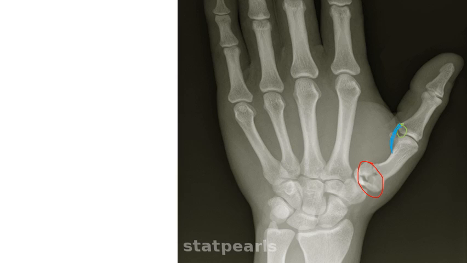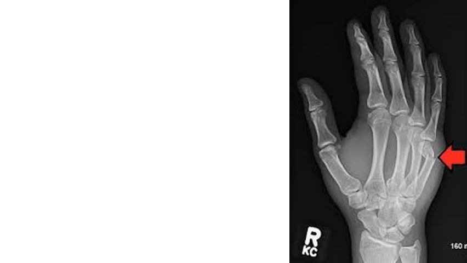So that is gamekeeper's thumb. This is Bennett's and Rolando's. This is the difference. This X-ray is your Rolando fracture. What is this? This is the fracture of the neck of the fifth metacarpal. This is boxer's fracture.